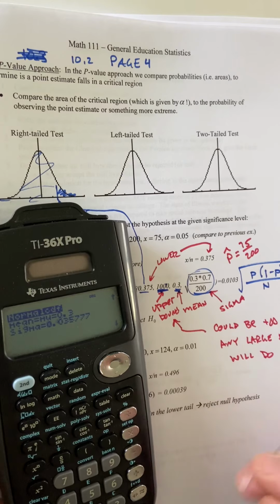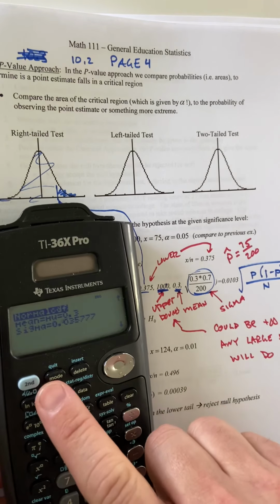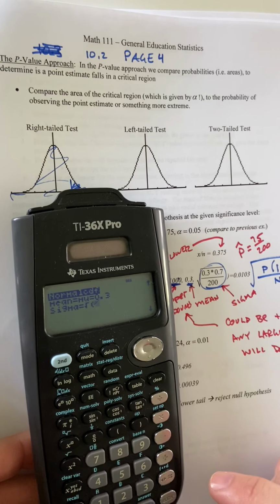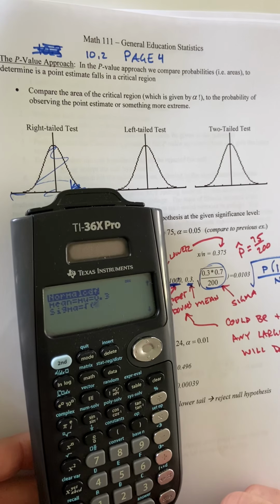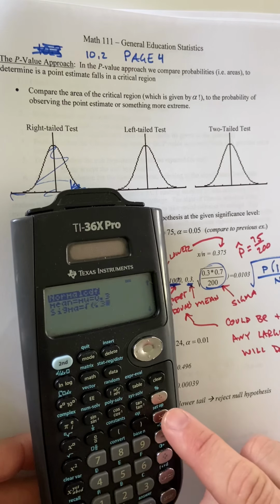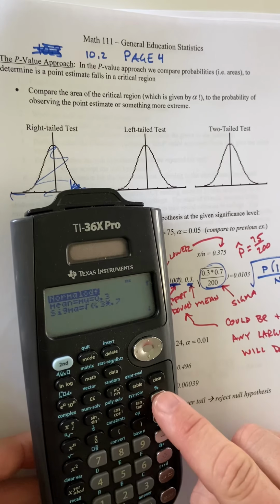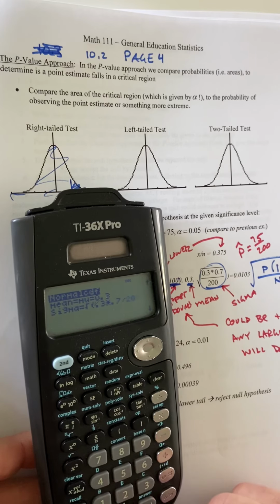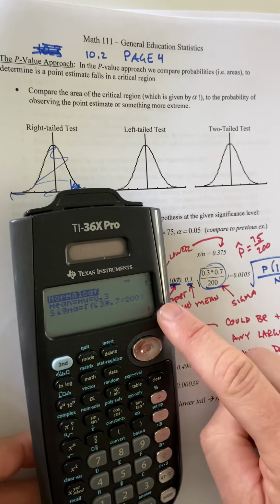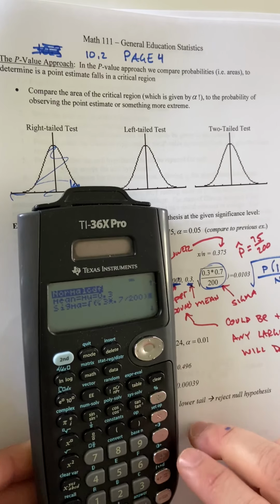I should have pre-calculated it, but since I didn't, I'm going to throw it in right now. The square root of parentheses 0.3 times 0.7 divided by 200. And we press enter or we arrow down. Either way will work.